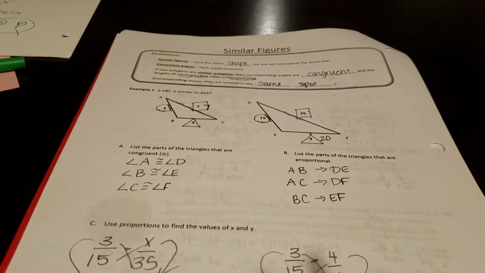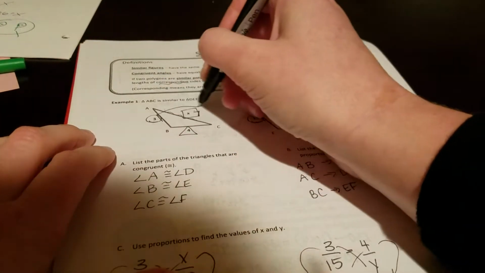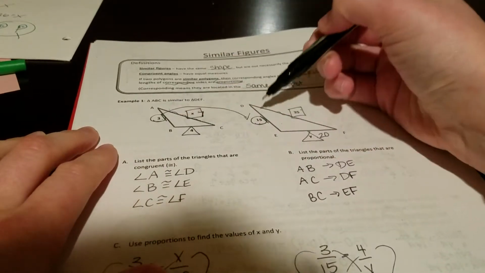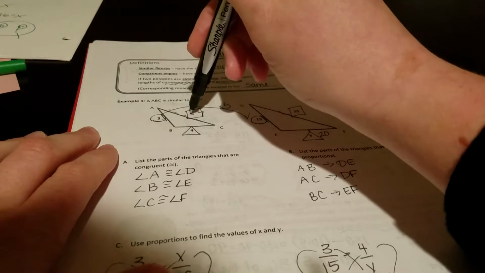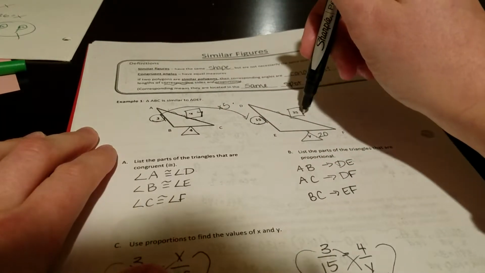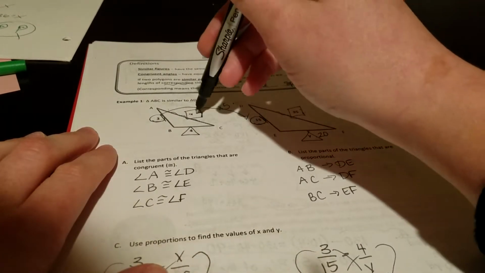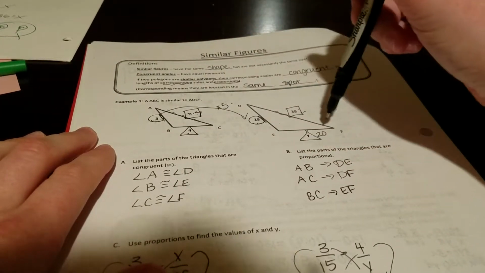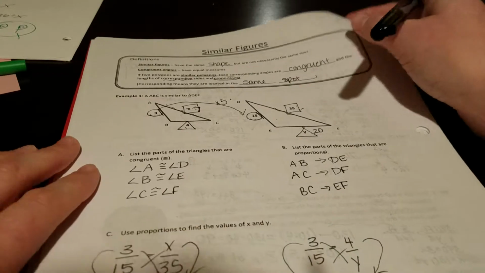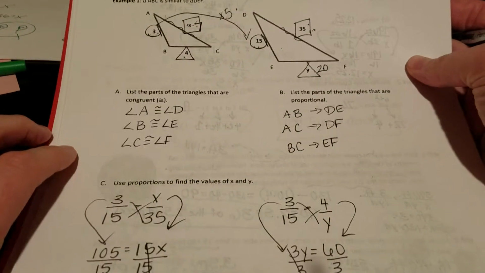If I think about this one, to go from here over to here, 3 to 15, this is 5 times the size. So what times 5 would get me over here to 35? Work your way backwards, that takes me to 7. 7 times 5 is 35, and 4 times 5 is 20. That's why we use these similar figures in our proportions unit, because they're proportional.